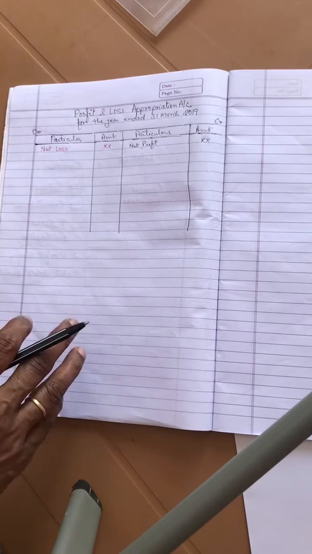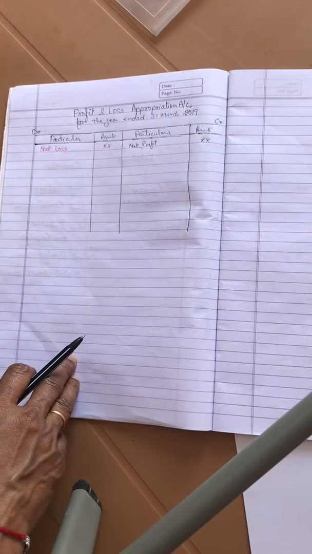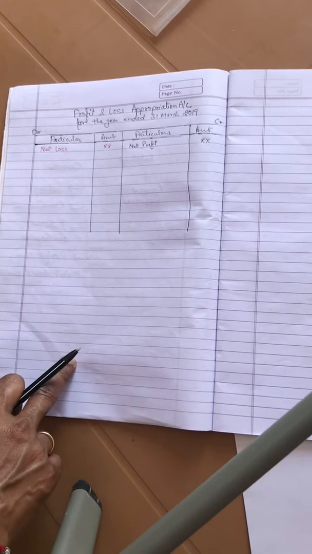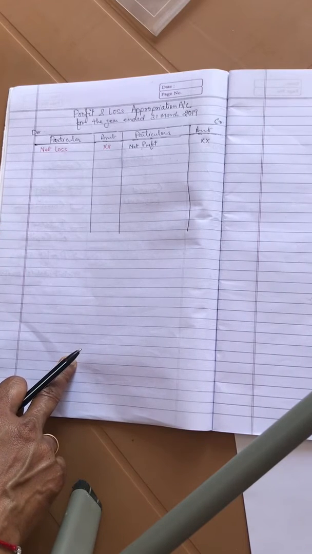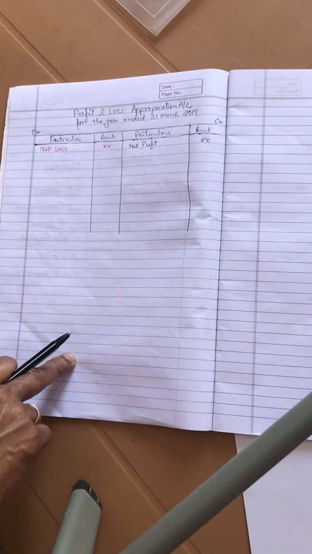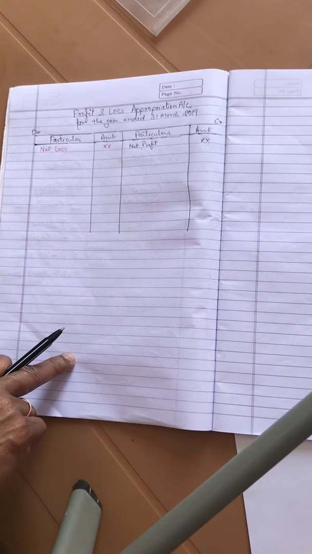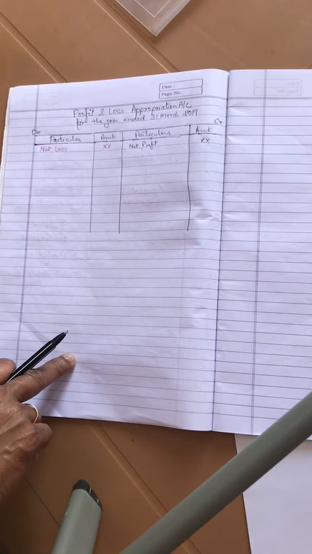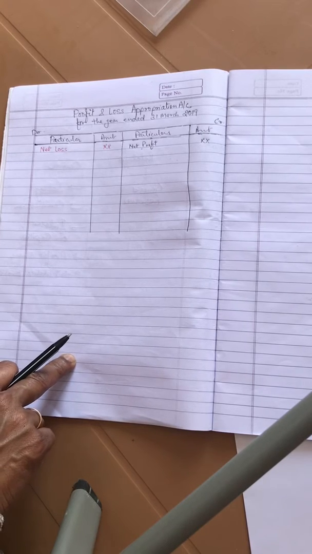Now coming to a few items. I hope you remember, as I told you in my previous lecture, there are few things which will be given to the partners, like interest on capital, salary, commission, and in the last, when you deduct all these things, you will get distributable profit, and that will be shared in the profit sharing ratio.